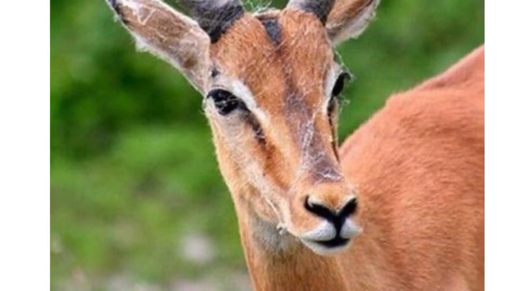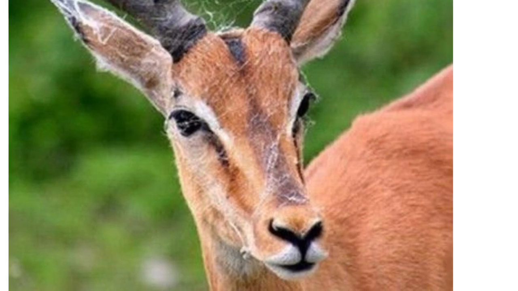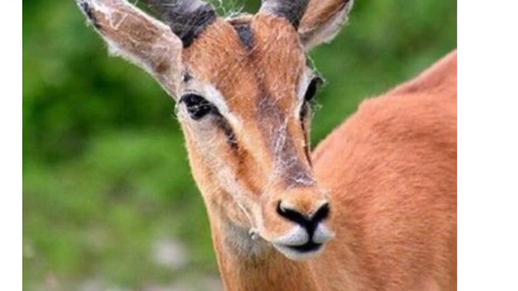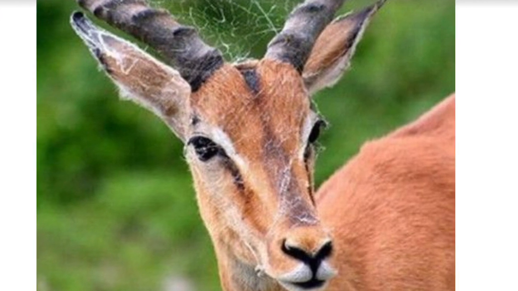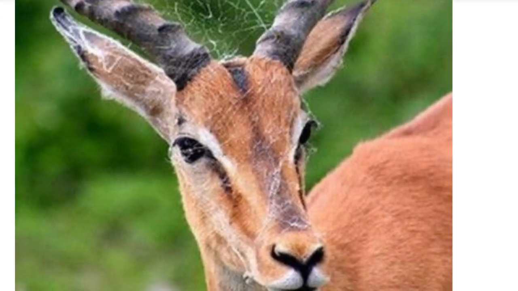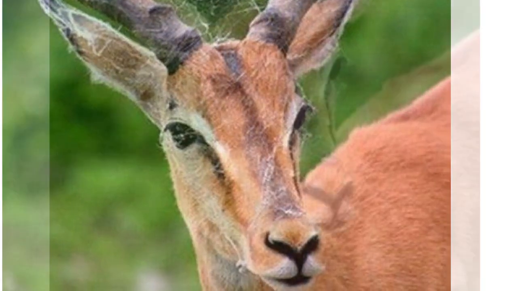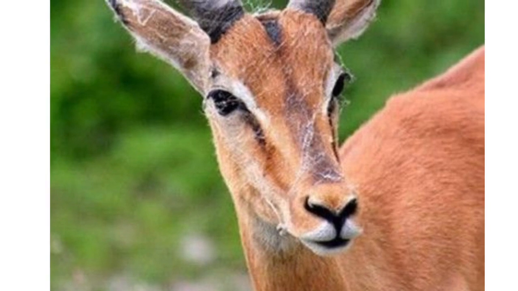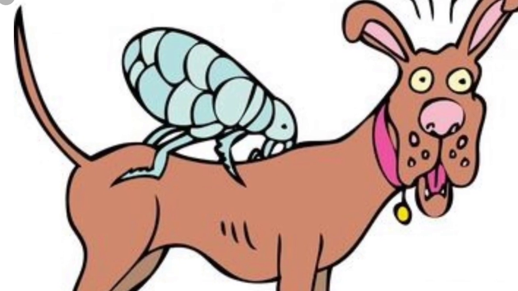You see another example here between the antelope and the spider. It's called commensalism, where one organism benefits, but the other is not harmed. It has no effect on that organism. So you can see that the spider is the one that is benefiting from the relationship by creating its web between the horns of the antelope.